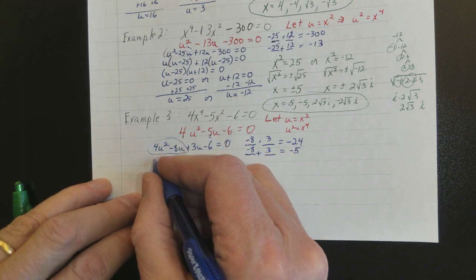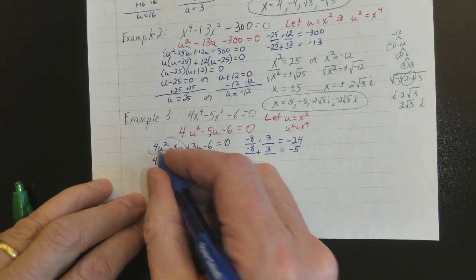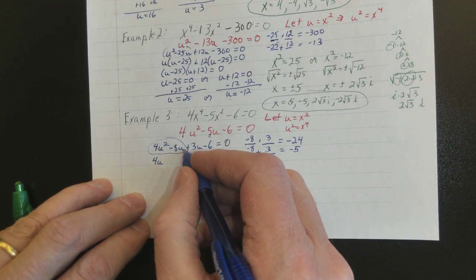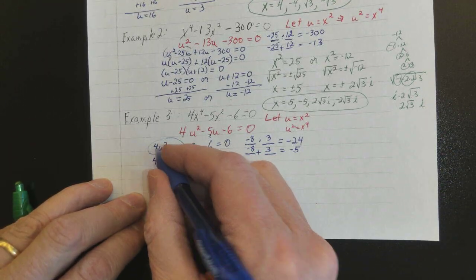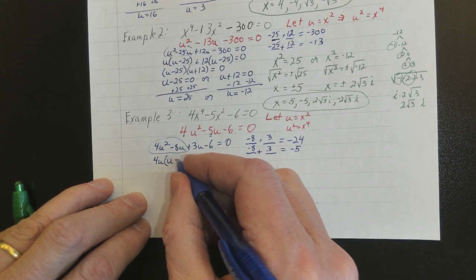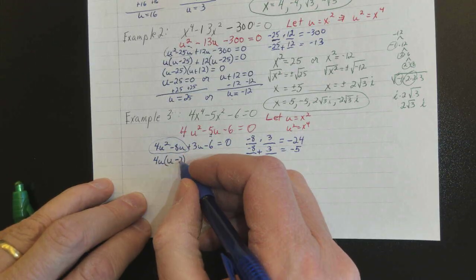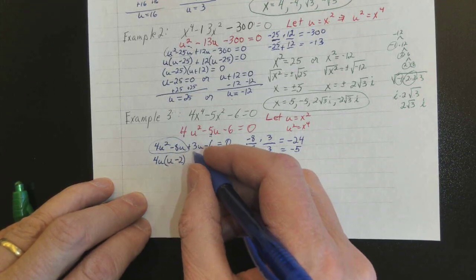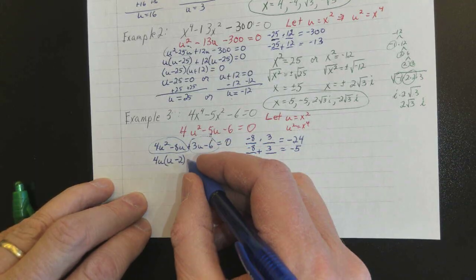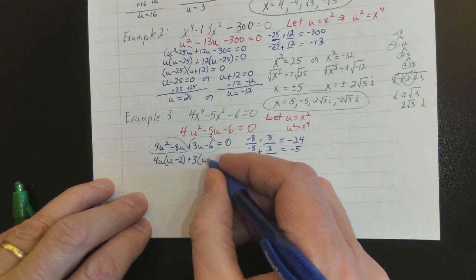All right. 4 goes into 4 and 8, they each have a u, right? If I take 4u out of 4u squared, I have 1u left, and then I have minus 2. Negative 8u divided by 4u is negative 2. And then when I group 3u minus 6, it looks like 3 is the GCF.